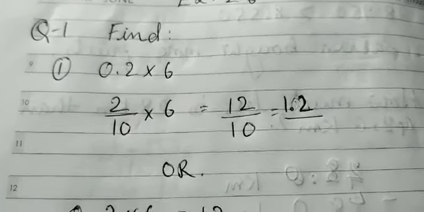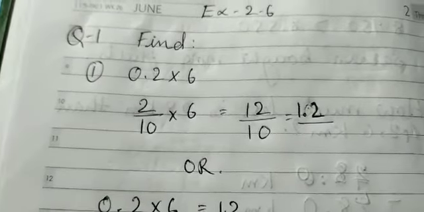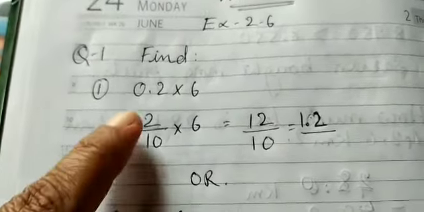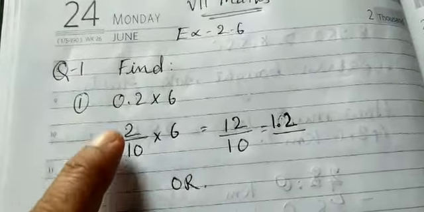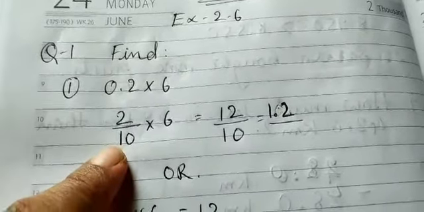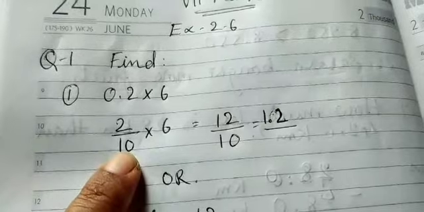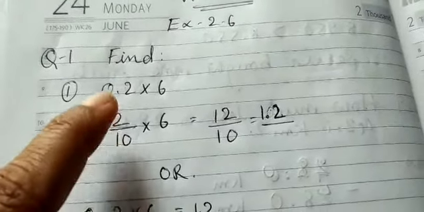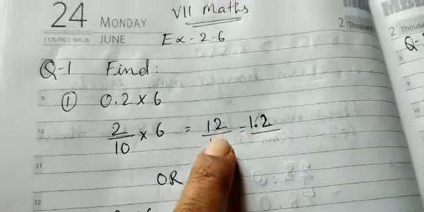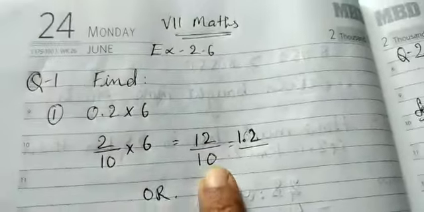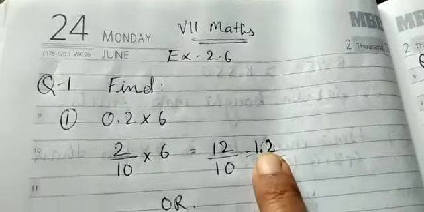See, there are two methods when you multiply a whole number with a decimal number. One, you can go like this: 0.2, remove the decimal, convert the decimal number expression into a fraction. After the point we have one decimal place, so 10 we will put below 2. 2 by 10 multiplied by 6, and then 2 sixes are 12, 12 by 10, 1.2. So you count from right hand side one digit and put the point.